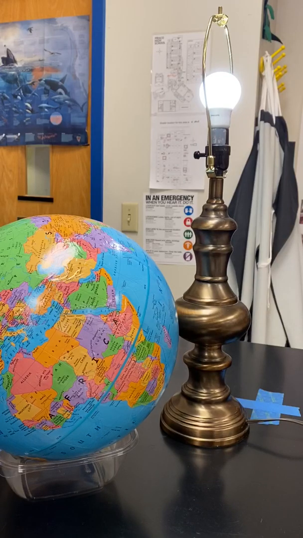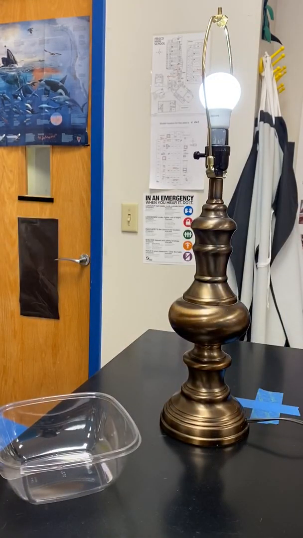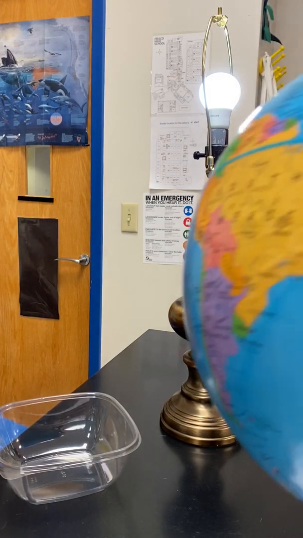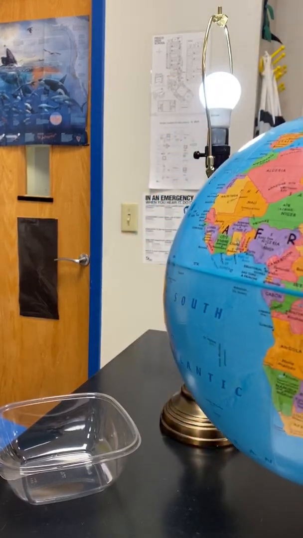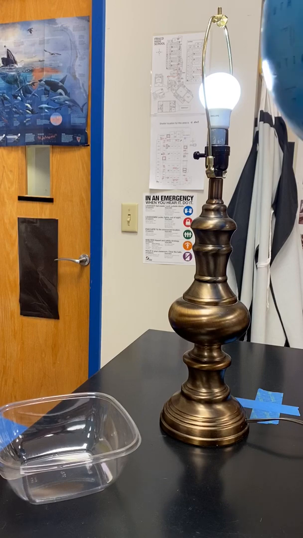And lastly, we have station 4. So we've got a lamp and our globe. And it says, hold the globe upright with the North Pole facing directly upward and the South Pole facing downward. So I've got that. Hold the globe so the light is perpendicular to the globe.